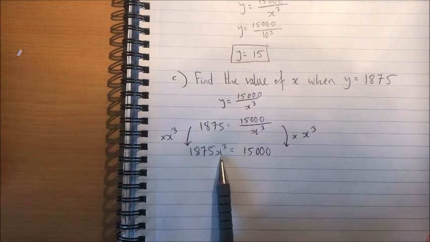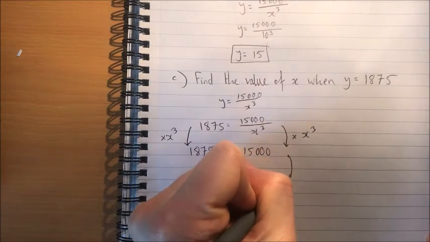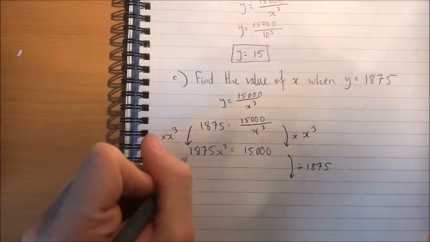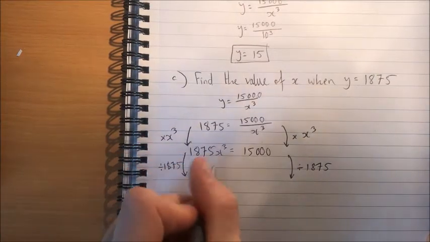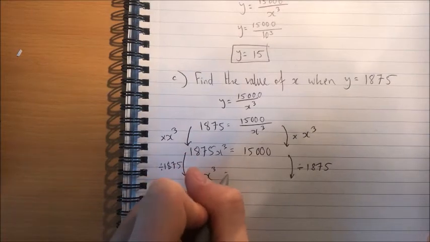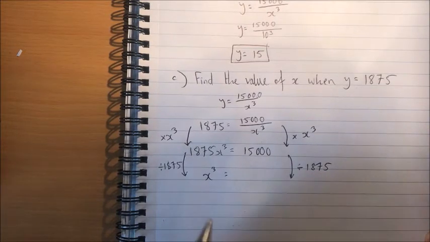I just want x on its own, so that 1,875 does not need to be there. So I'm going to divide both sides by 1,875. So this left-hand side is just going to give me x cubed, and 15,000 divided by 1,875 is going to give me 8.